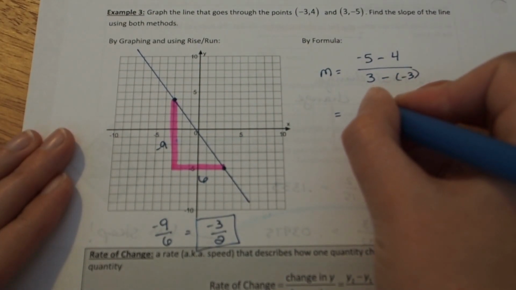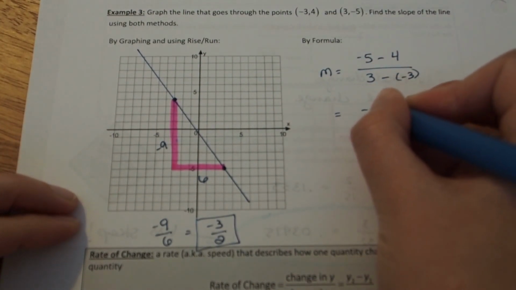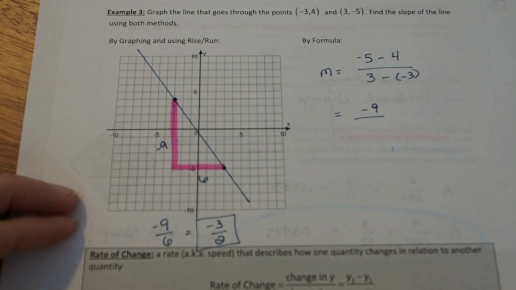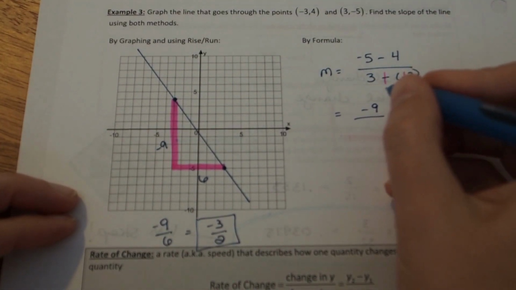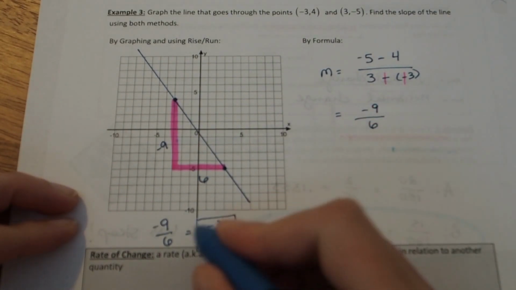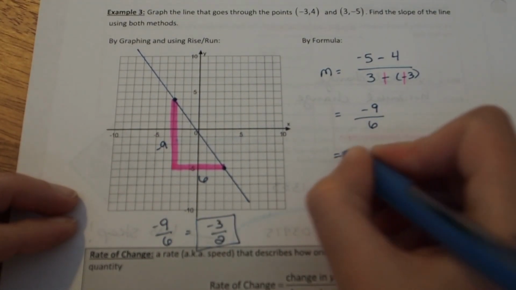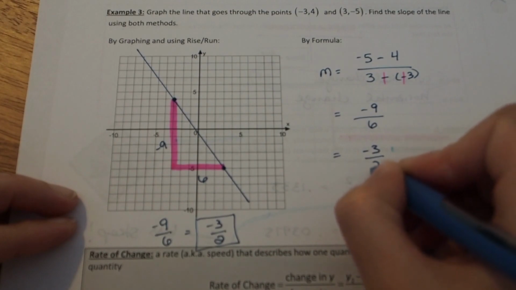So on the top, negative 5 minus 4 is negative 9. On the bottom, I know that my double negative is going to create a positive. This is going to be 3 plus 3 is 6. I'm getting the same thing. I'm not surprised by that. This reduces once again to negative 3 halves.